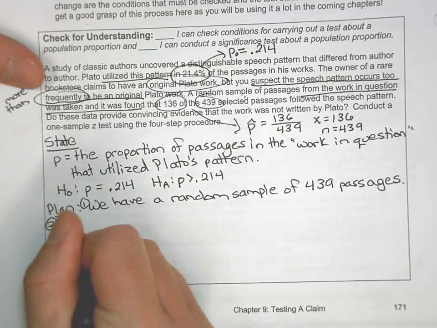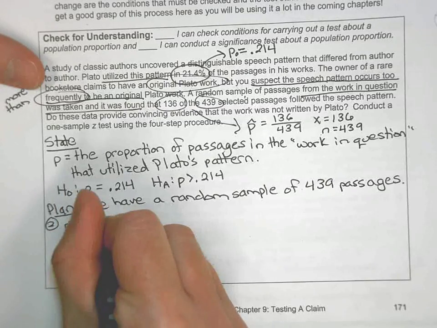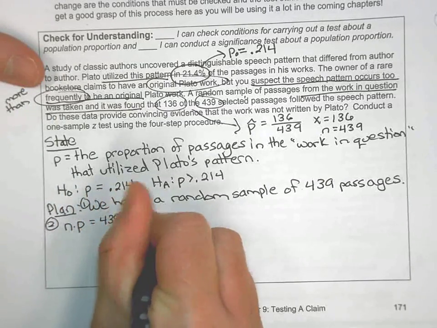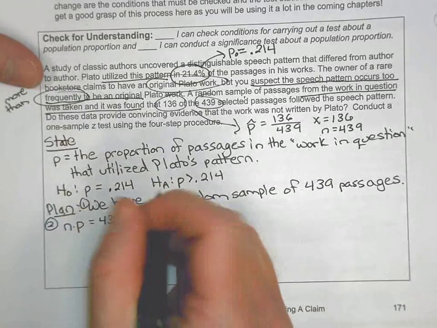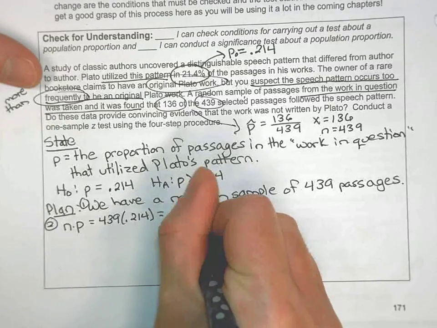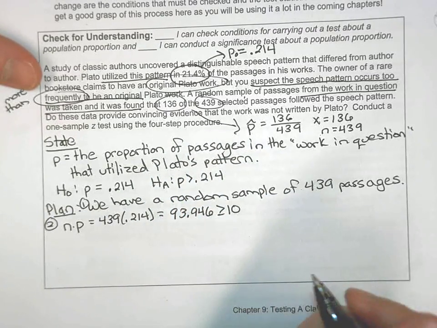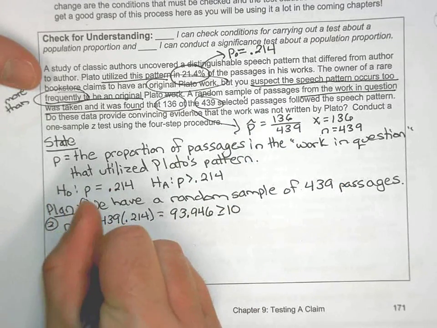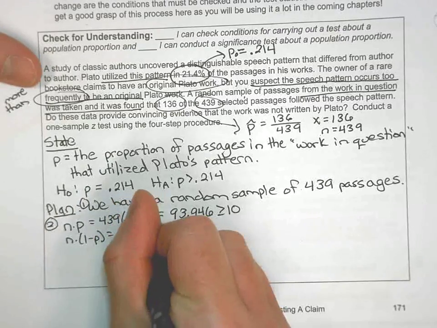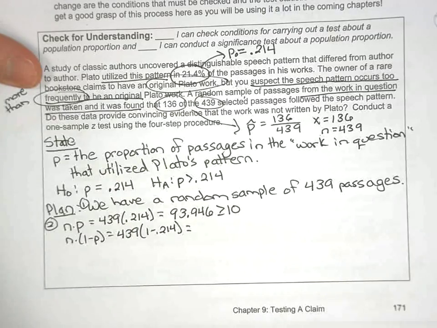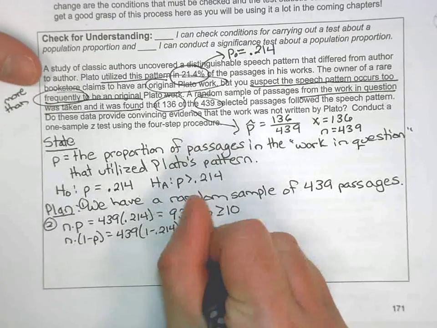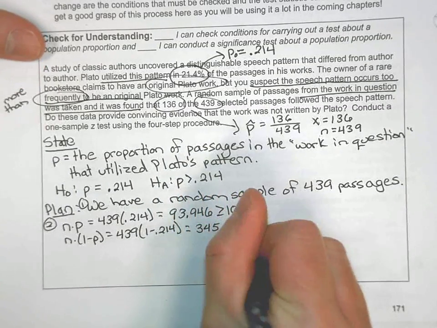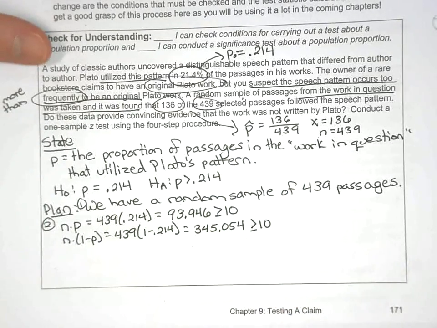The second one is that n times P, which is 439 times 0.214, which is 93.946, which is greater than or equal to 10, and n times 1 minus P, 439 times 1 minus 0.214, I have 345.054, which is also greater than or equal to 10. We've got to write that in context.